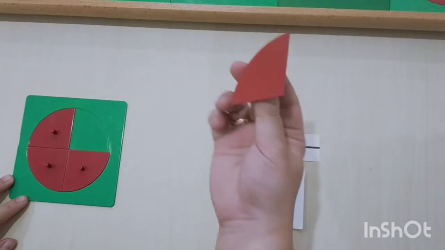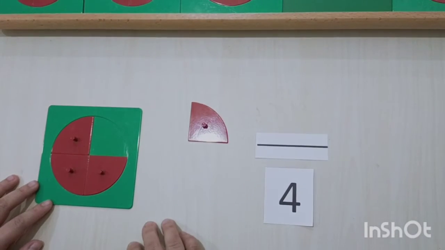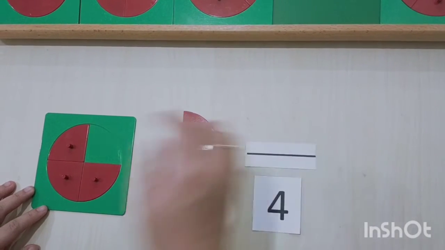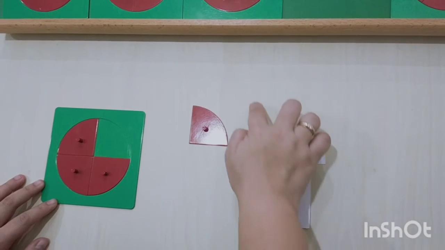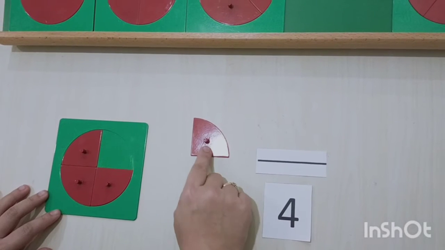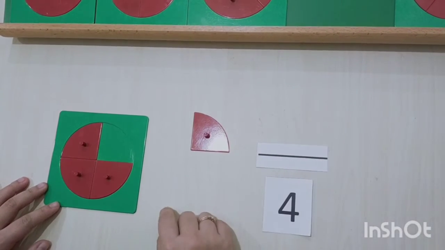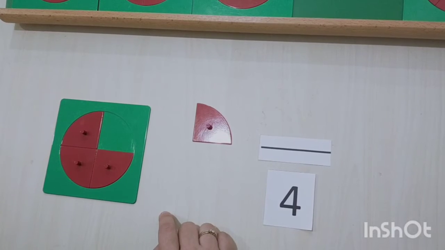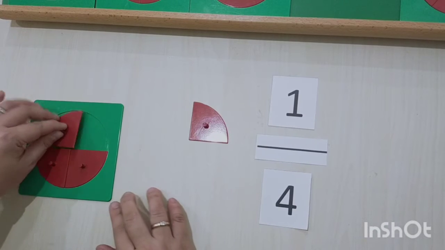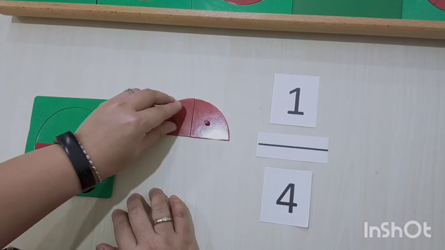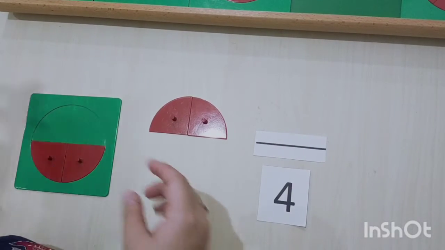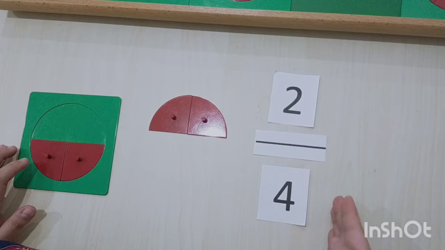Now let us count. There is 1/4. So you put the number at the top of the line. So how many do we need to put? 1/4. 1. So we put 1 over there. Next, 2/4. We're going to change this into 2. 2/4.